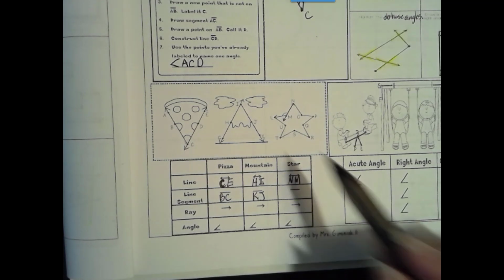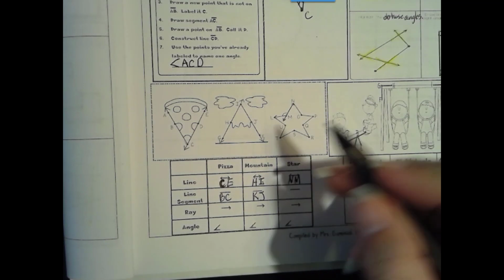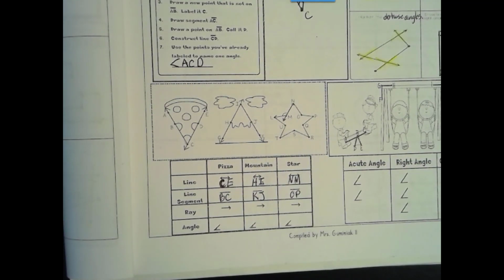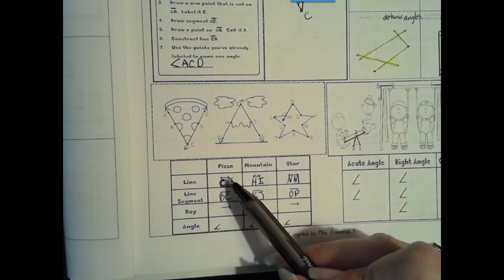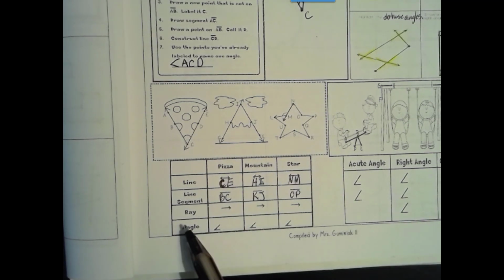Here we've got lots of line segments, and so we could choose any of them. Let's go with just O and P. So again, 2 letters, doesn't matter the order, but we have a line segment on top. That's how we can know it's not a line, it's a line segment, and it's also not talking about the distance between the points.